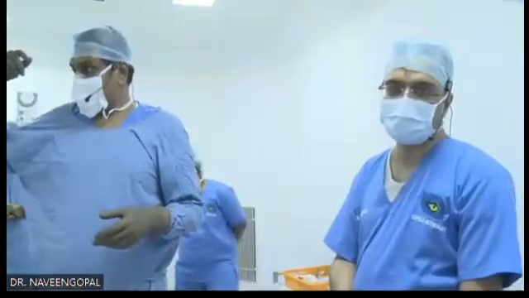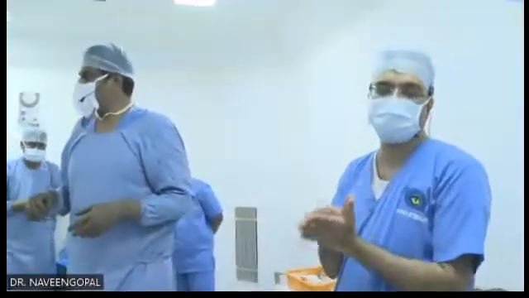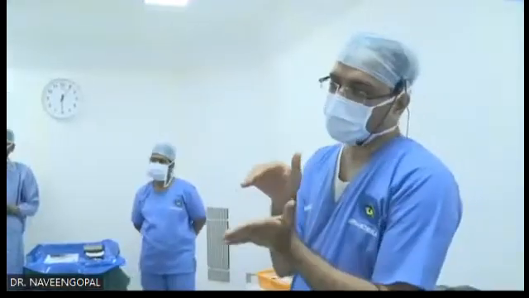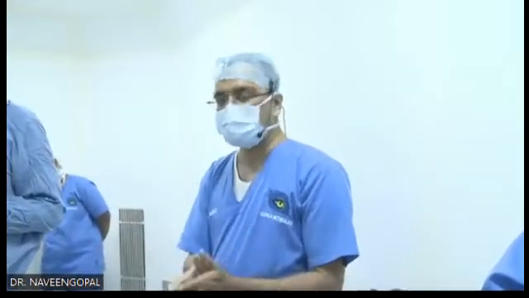The only thing we should keep in mind is that with star ICL, they say 2.7 or 2.8 is the minimum AC depth required. Here the lenses are a little thicker, so I prefer to operate when the AC depth is more than 2.9 or 3. Then I can easily put any Indian phakic IOL.